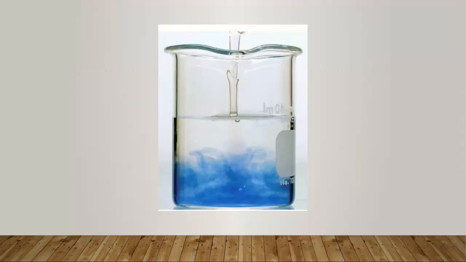Look at the picture here. One clear, colorless solution of what's that? This is, I think, cobalt 2 chloride. Okay, cobalt 2 chloride and sodium hydroxide are mixed. Okay, a blue cloud of solid here. What's that? This is solid cobalt 2 hydroxide is formed.